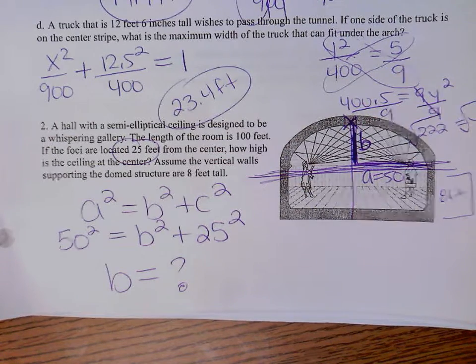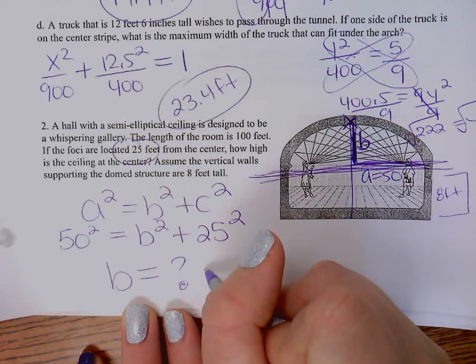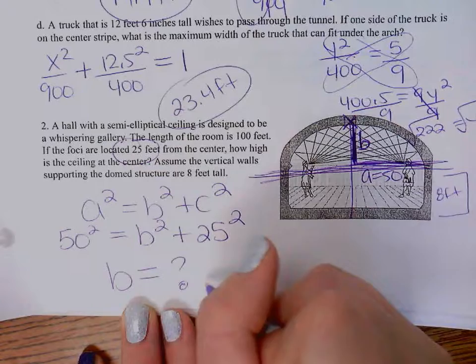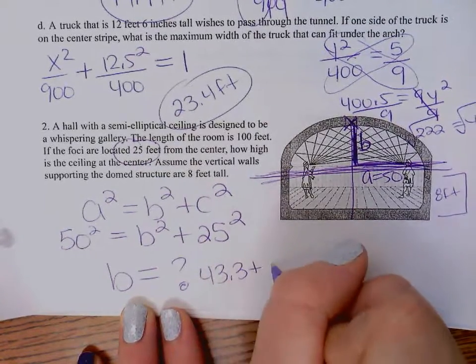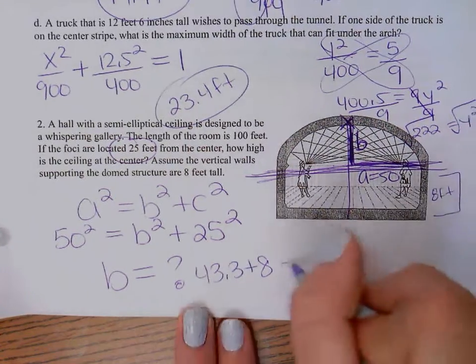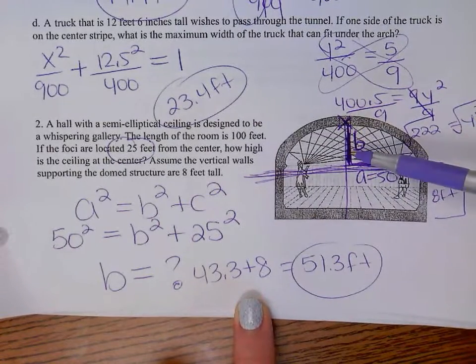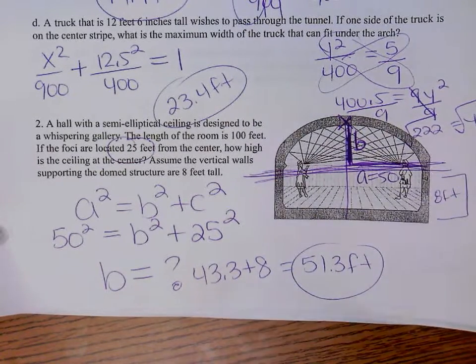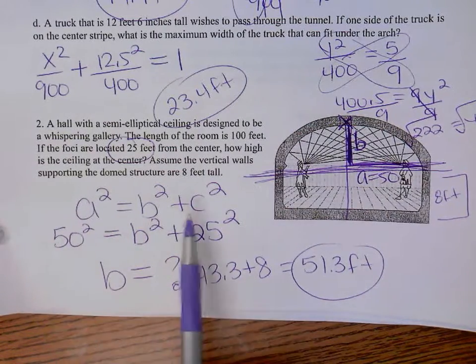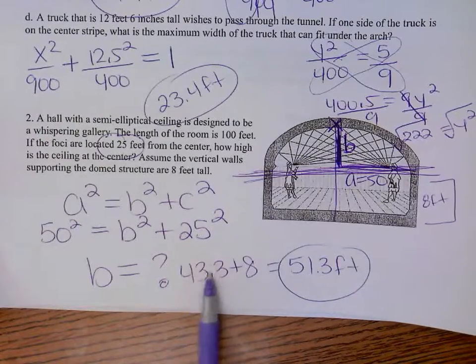What'd someone get? What'd you get? I got 43.3, and then I'm adding 8. Right, yeah. So did you do 50 squared? You did? So 51.3, is this in feet? Feet is the total height, because that's your B value plus the 8 feet of the room. So I took 50 squared on my calculator, I subtracted 25 squared, and then I took the square root of my answer, and that's how I got 43.3. You with me on that?